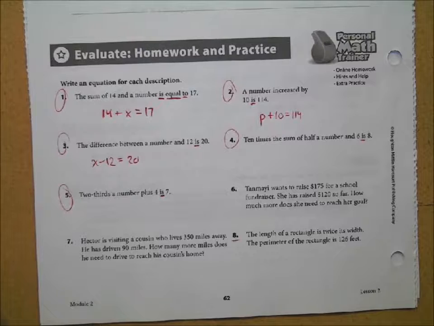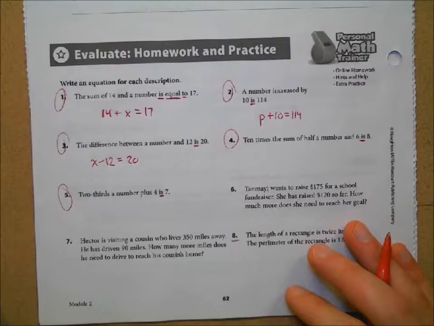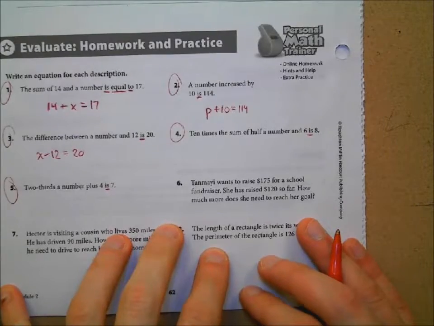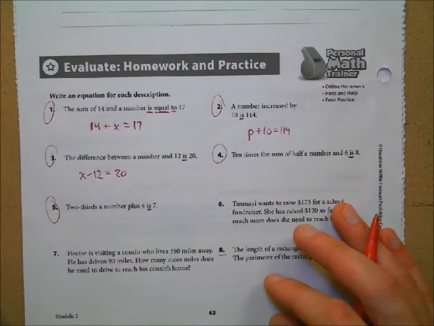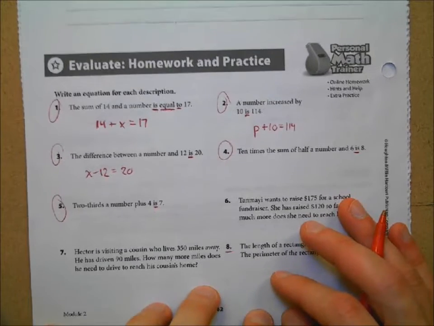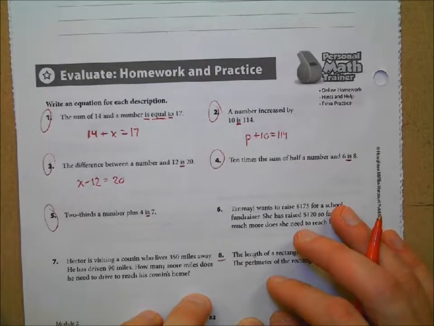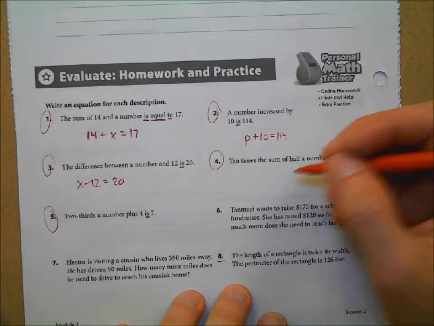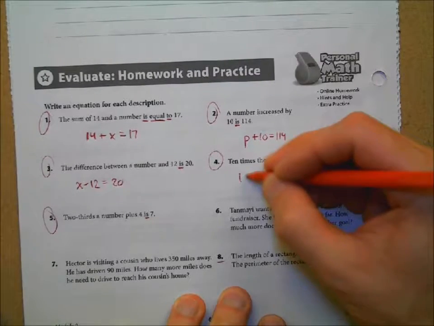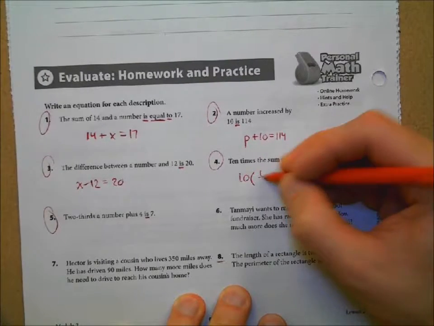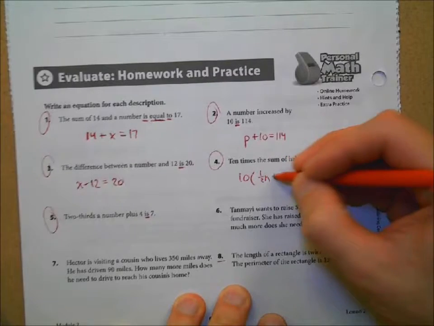Okay, let's go to Danny for number 4. Were you able to get number 4 there, Danny, with the parentheses? Okay, Erica's got it. Oh, sorry, Reagan hasn't talked yet. I'd like to get Reagan. Go ahead, Reagan. I got 10 parentheses, 1 half n plus 6 parentheses equals 8.